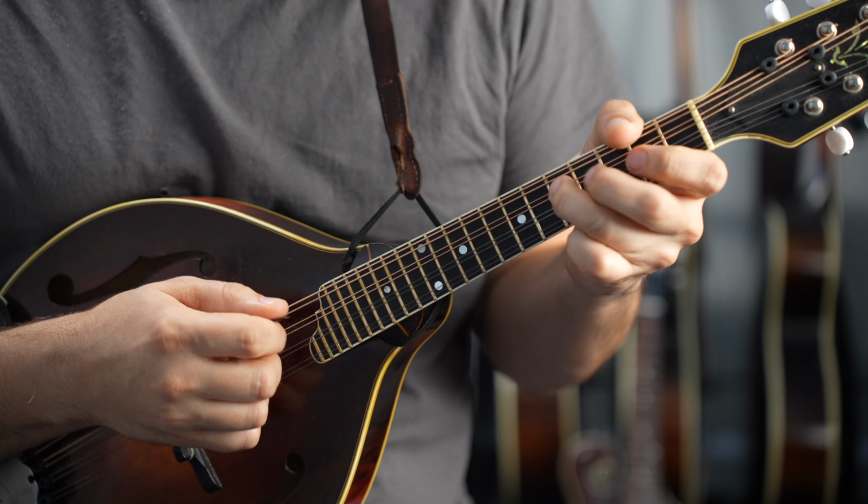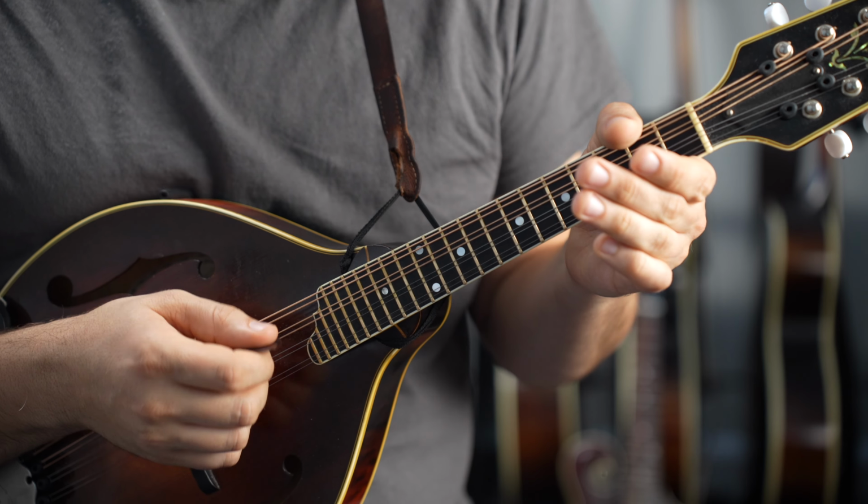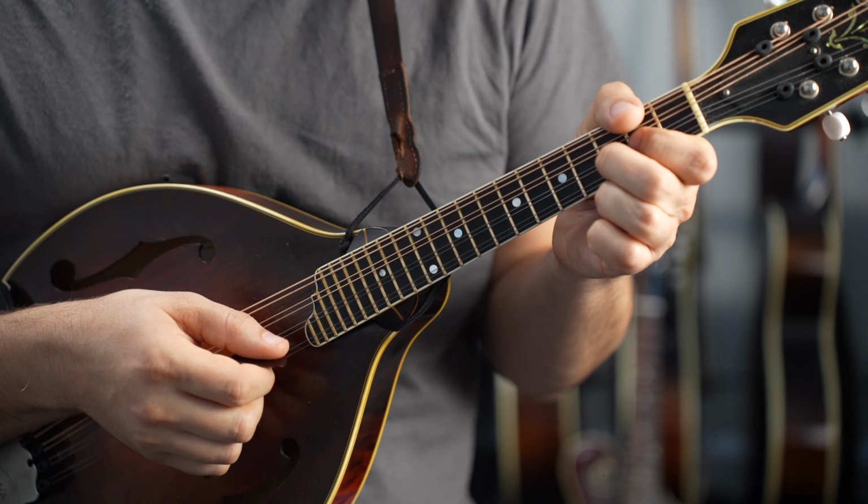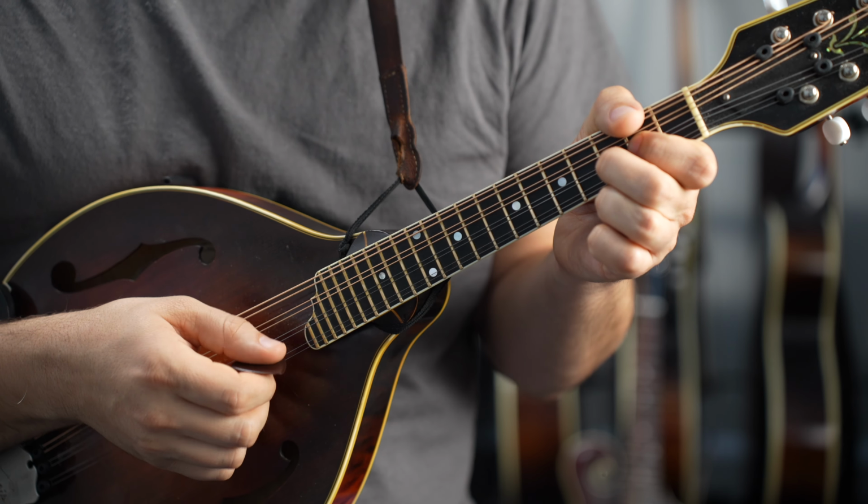Also very related to the major scale, except for that C natural. So we have D, E, F sharp, G, A, B, C natural, D.